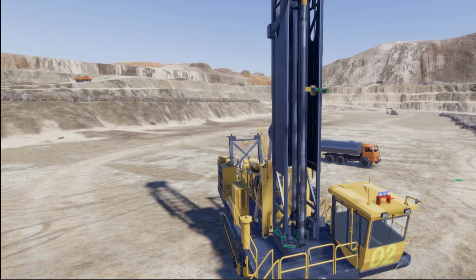After completing the buildup, the drilling process automatically continues.